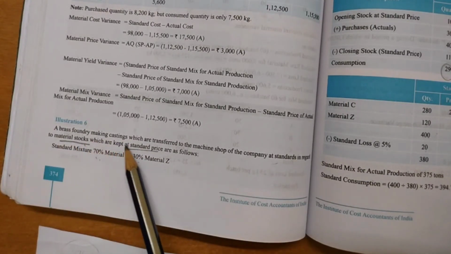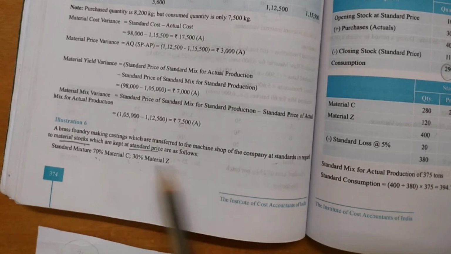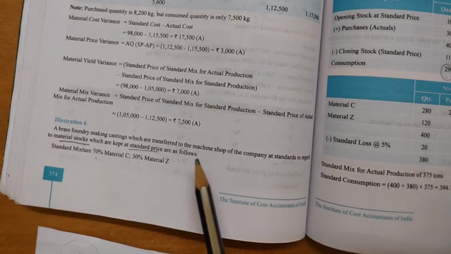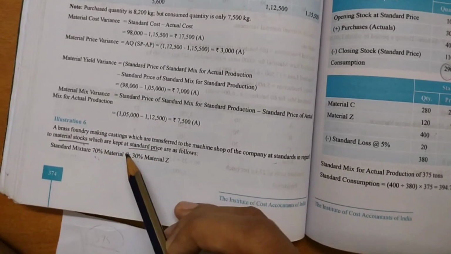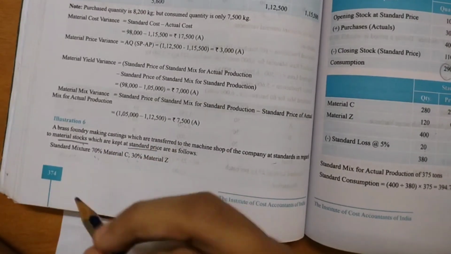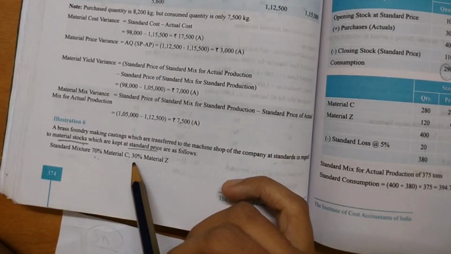A brass foundry making castings which are transferred to the machine shop of the company at standards in regard to material stocks which are kept at standard price, are as follows. Read this portion again: material stocks which are kept at standard price. That means stocks are being maintained at standard price. You have to remember this. Now let's read further. Standard mixture is 70% copper and material C 30%.